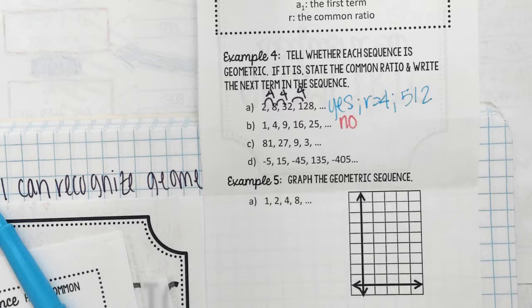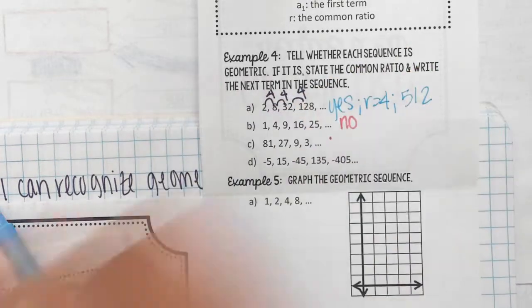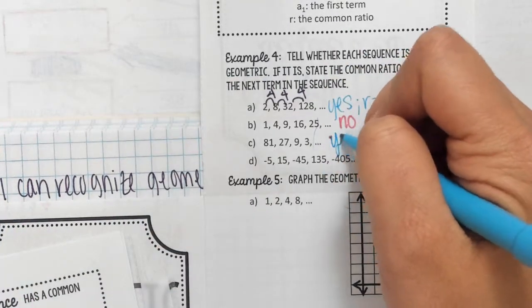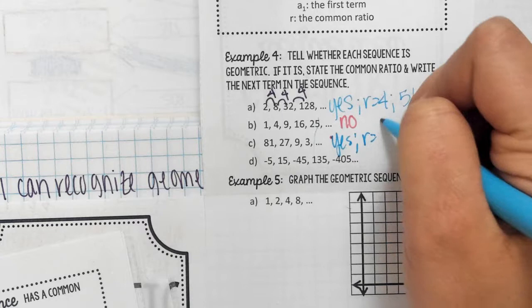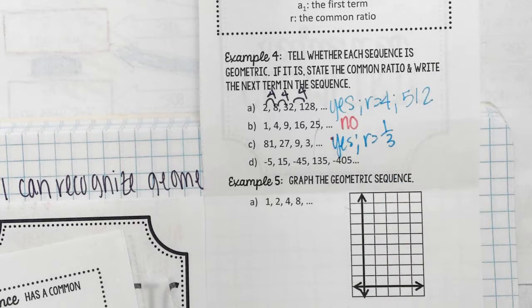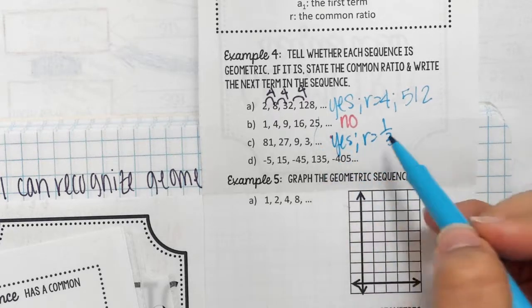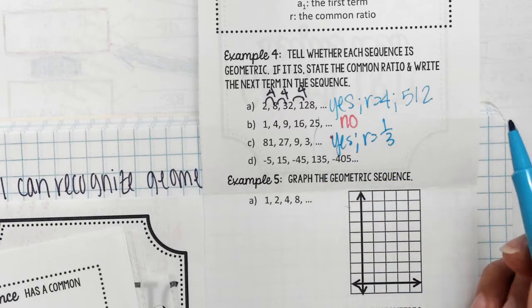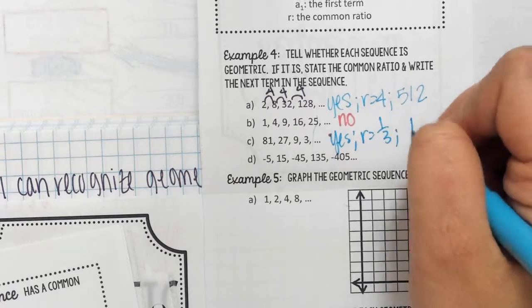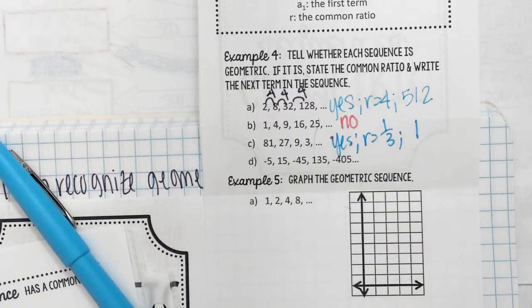So what is 0.333333 in fraction form? 1/3. So this is a geometric sequence, and the common ratio this time is 1/3. We did 27 divided by 81, 9 divided by 27, and 3 divided by 9, and we got 1/3. Now do 3 times a third and tell me what your next one should be. 1. Do we all agree with 1? Yes. Fantastic. Both of y'all take a point.